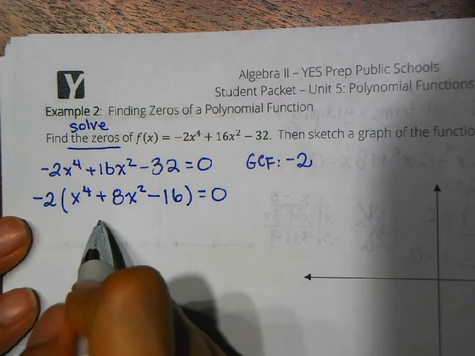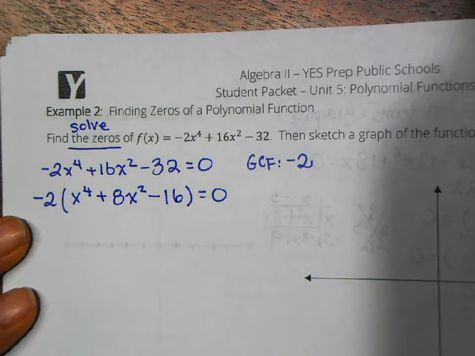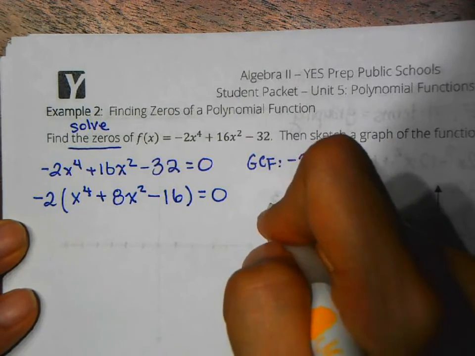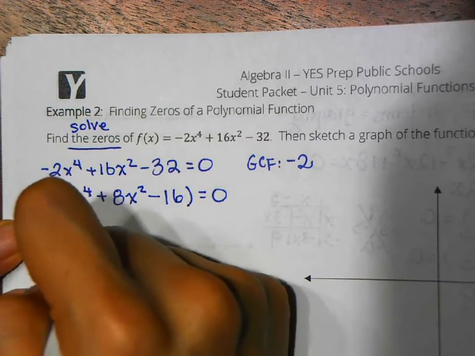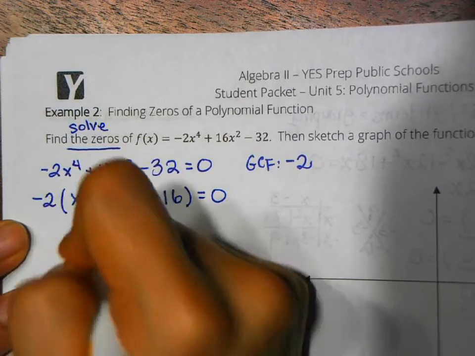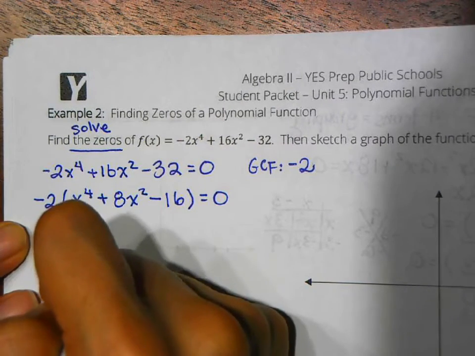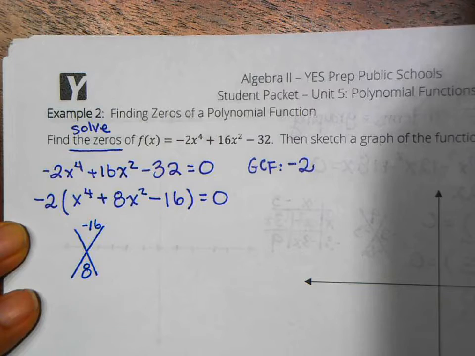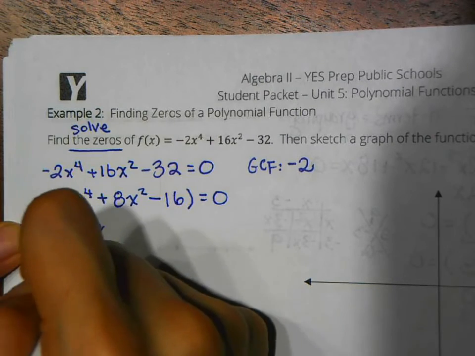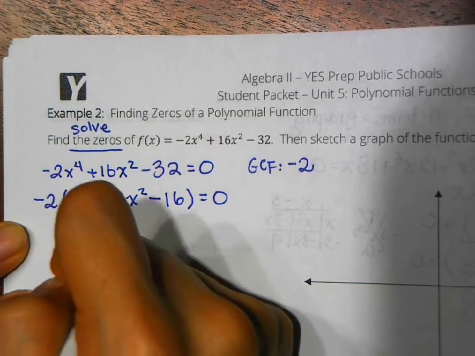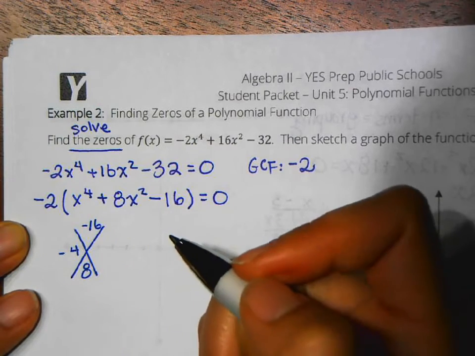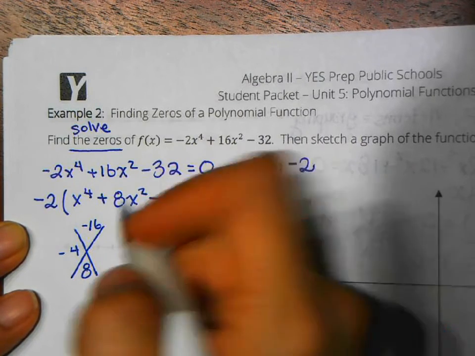Again, if you see the perfect square pattern in here, great. You can keep moving. If not, you can always do an X box. Here's the X, negative 16. Multiply to get negative 16, add to get 8. So that's going to be negative 4 times negative 4.